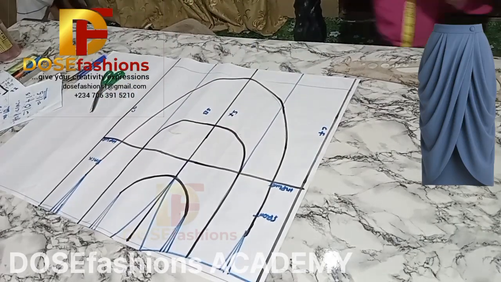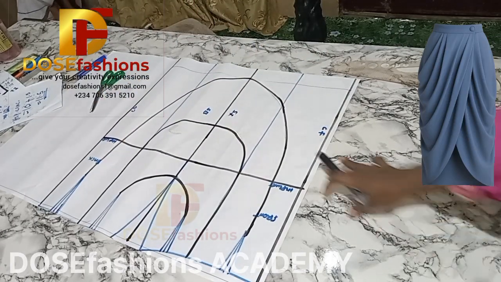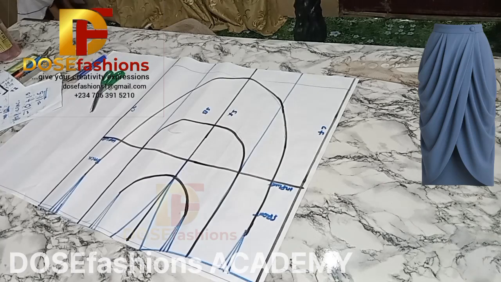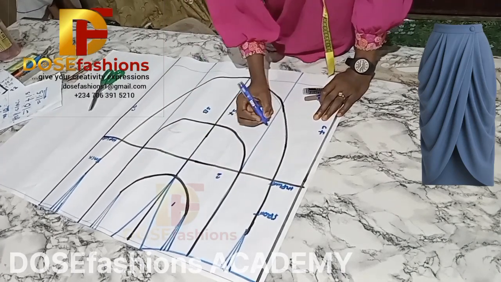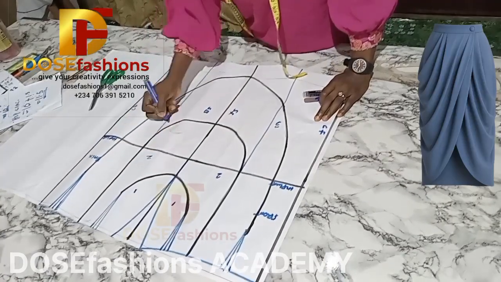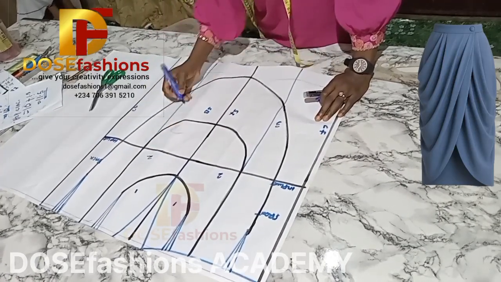Now let's talk about how to style this beautiful wrap cowl drape skirt. This skirt works best when paired with a fitted top like a bodysuit, blouse, or even a tucked-in tee because it balances the flowing drapes.